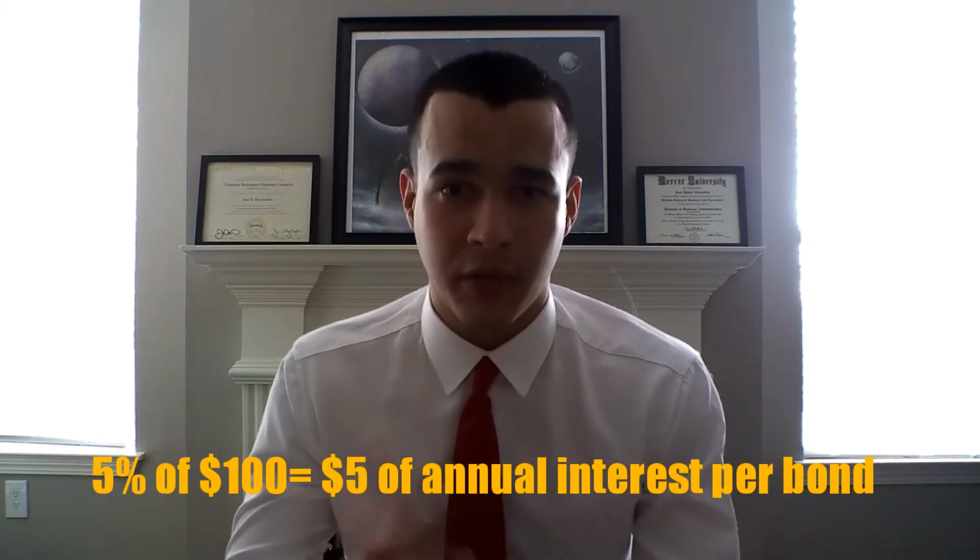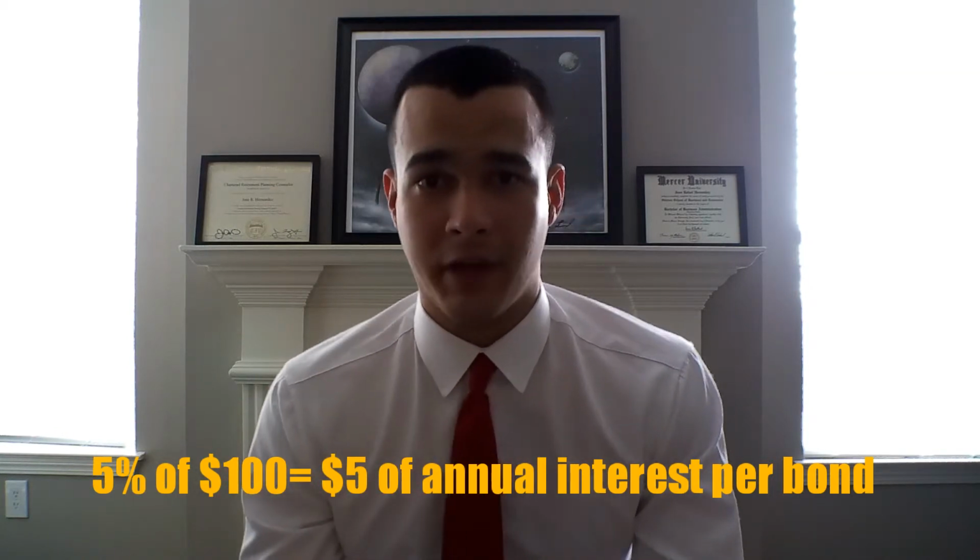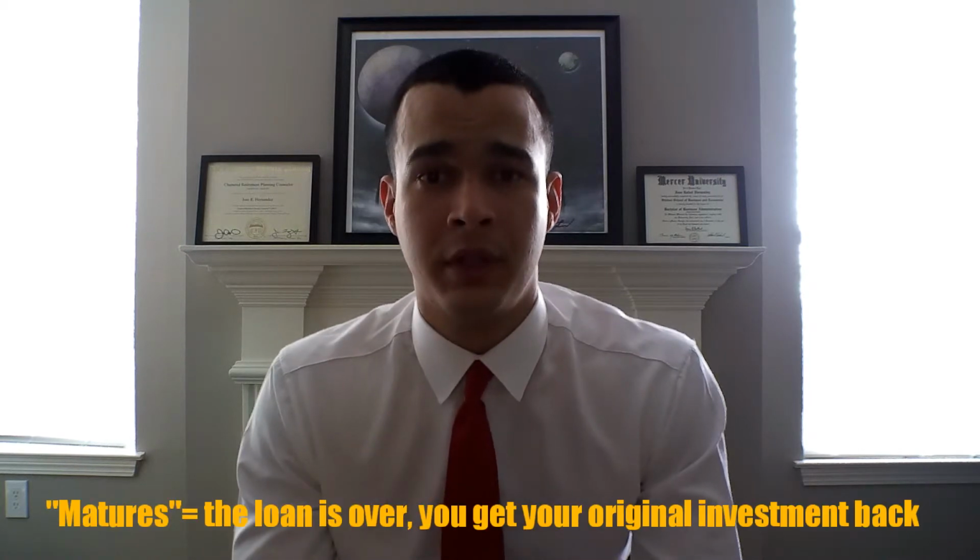Over a period of time, those bonds will continue to pay you $5 until the end of the loan, or when the bond matures. Depending on how long the term of the loan is and the interest rate on that bond, that is how you're going to make primarily your money off of the investment. Usually if you buy a bond, you are intending to hold it until the end of the loan, which again is called maturity. Maturity simply means that's when the loan is over and you get your original investment back.